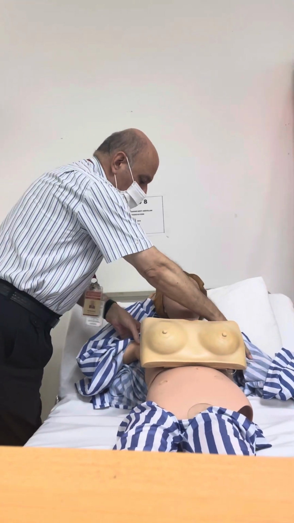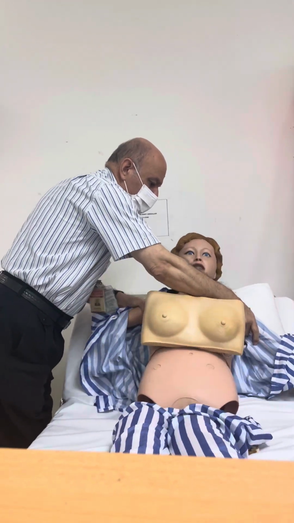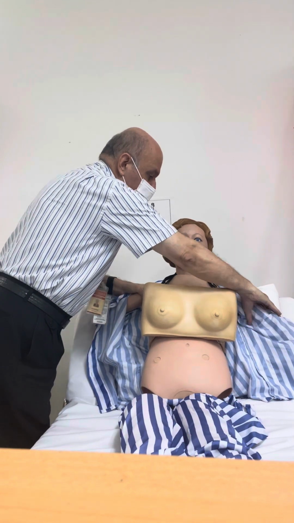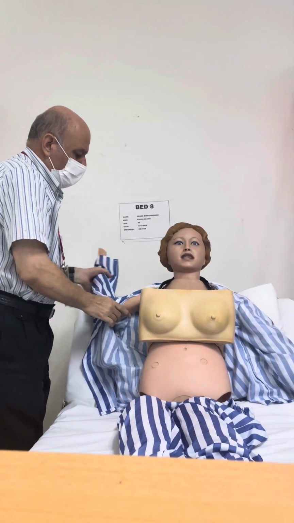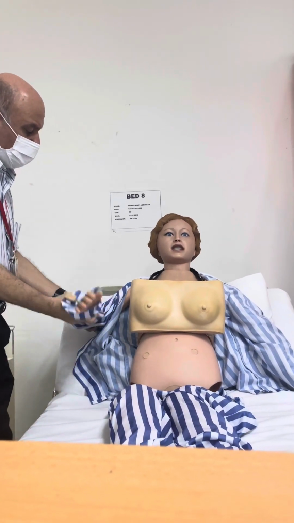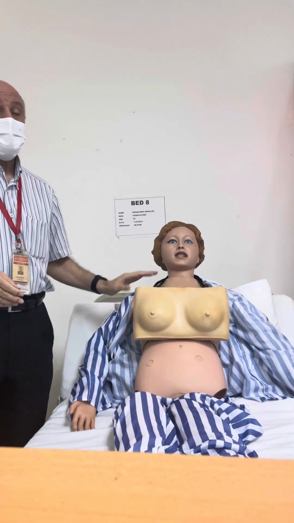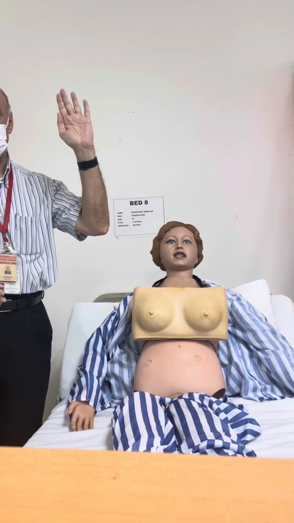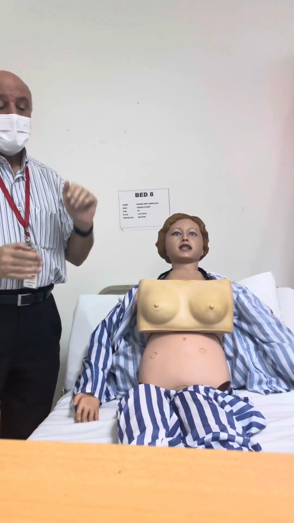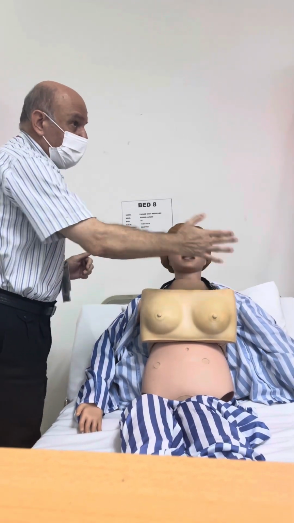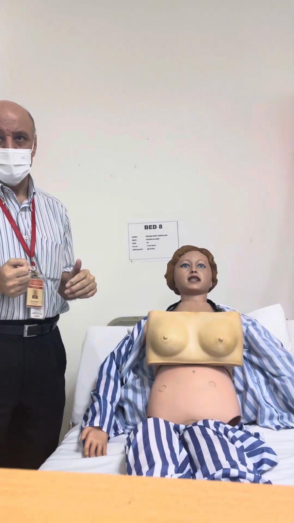Now, most of the students actually make mistakes in the axillary examination. Okay, listen to me from now. The right axilla is examined with my left hand. The left axilla, I should examine with my right hand.